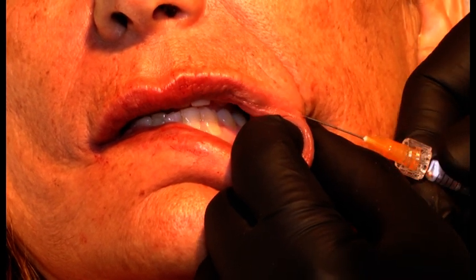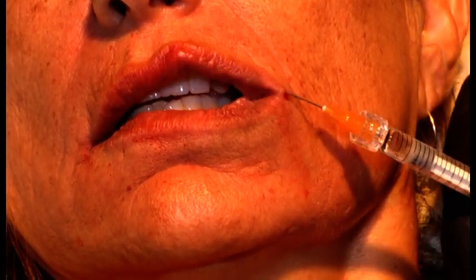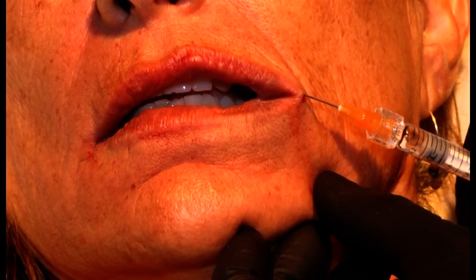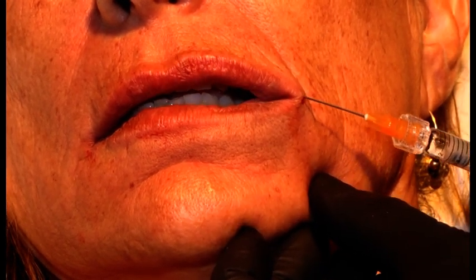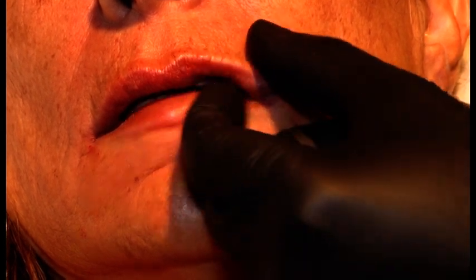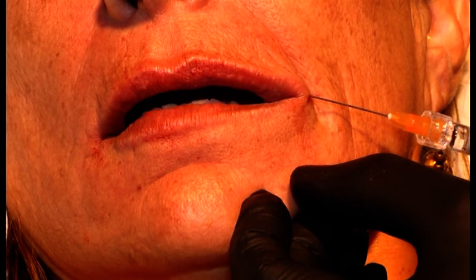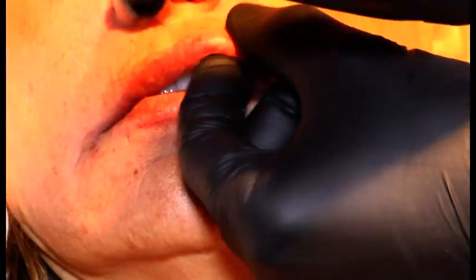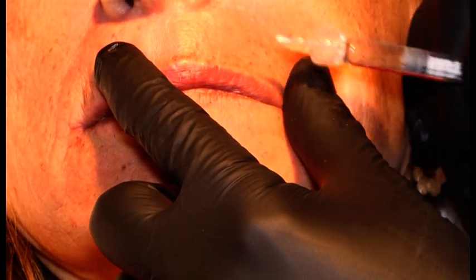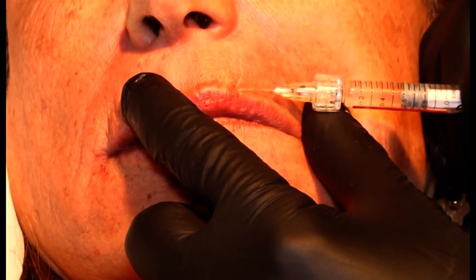And now, as you can see, I'm also introducing the cannula into the vermilion in the dry portion of the red lip, and I'm also injecting some product in the vermilion on this side. More contour. And of course the blanching you cannot do with the cannula, so you have to do that with the needle.